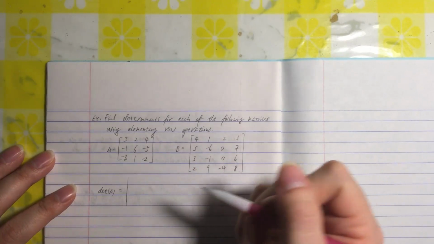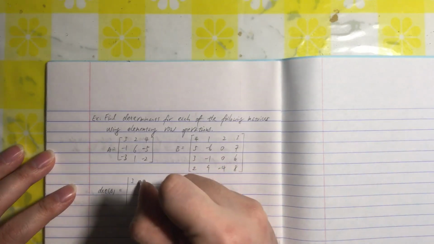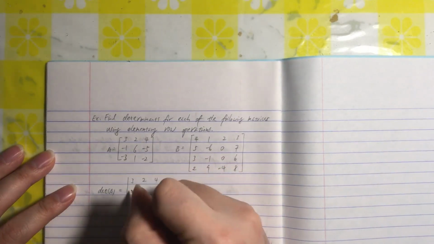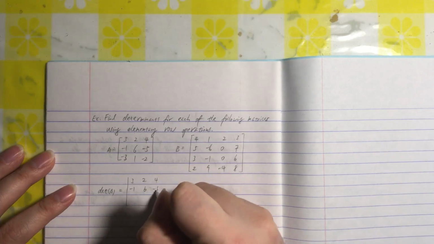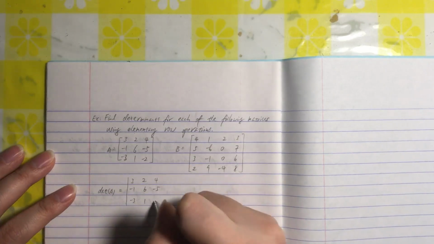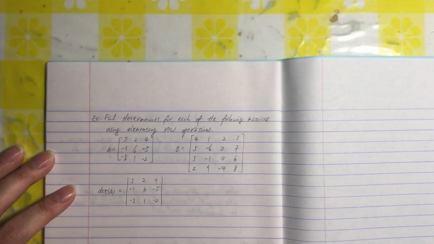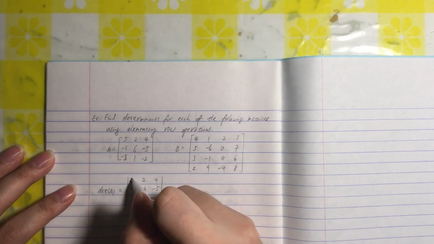For determinant of matrix A, we have 3, 2, 4, -1, 6, -5, -3, 1, and 2. If we try to find determinant using elementary row operations, we try to make this matrix upper triangular. Then, for an upper triangular matrix, we can multiply all entries in the main diagonal and get the determinant. So, how can we make this upper triangular?